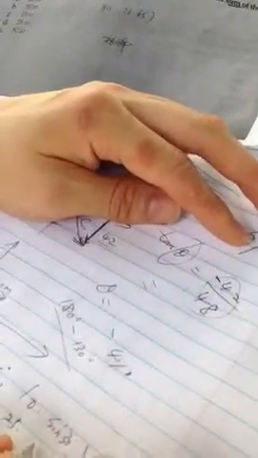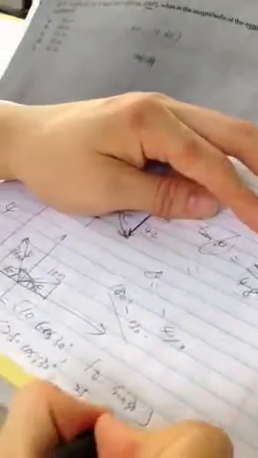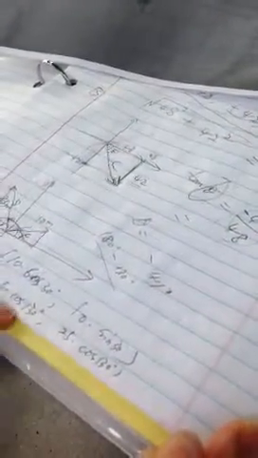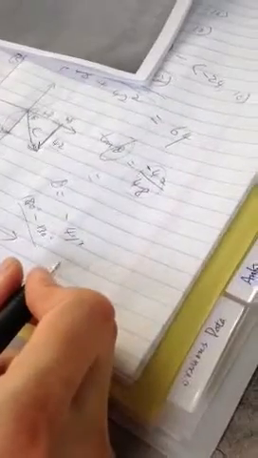25 cosine 130. The cosine is going to be negative. Cosine in the second quadrant is negative. Yes, sine is positive. You're right. Cosine is negative. So here you know D. Oh, I'm sorry, here you need to use 50. Let me see, 130 sine. Okay.